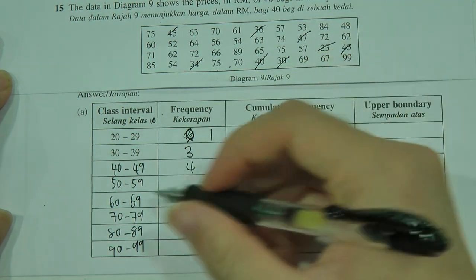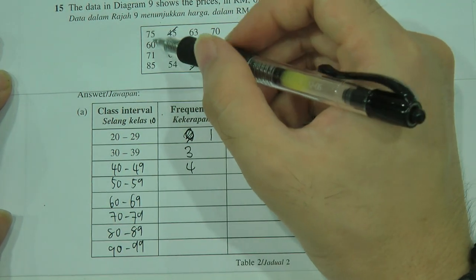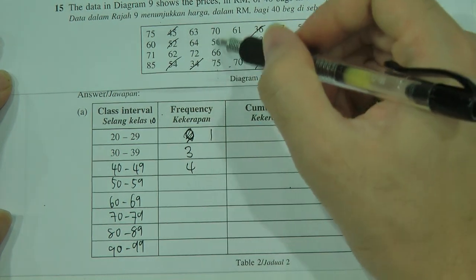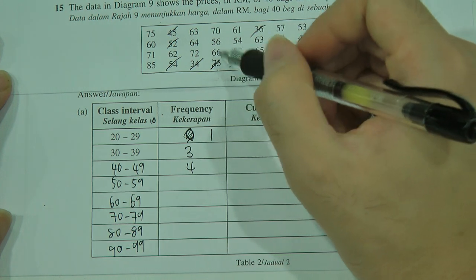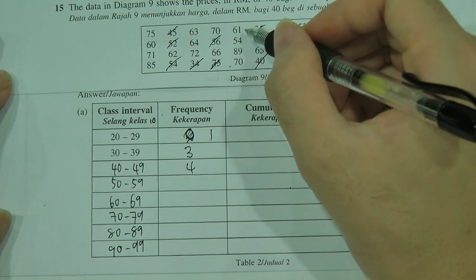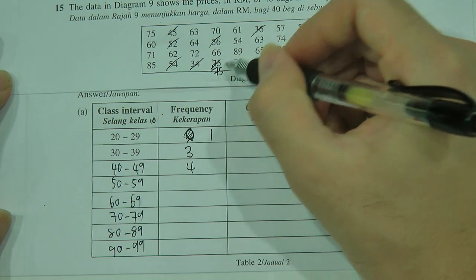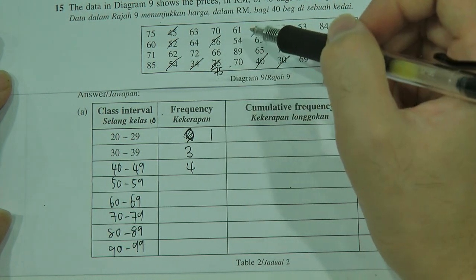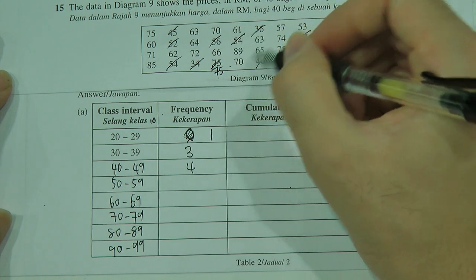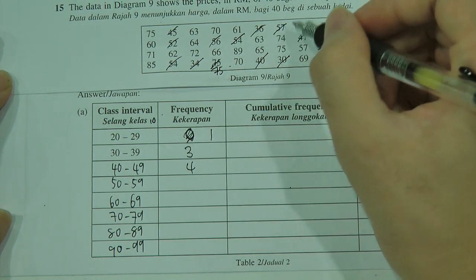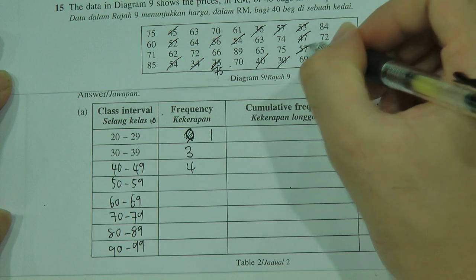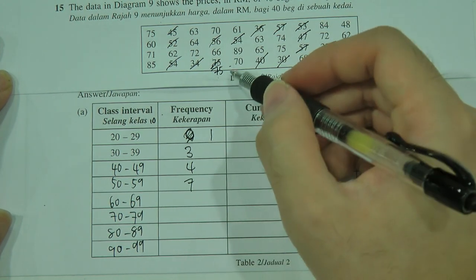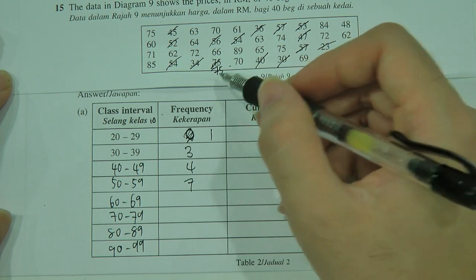So it's 4. 50 to 59, everything starts with 5. We have 1, 2, 3. Oh, sorry, this is 75. Let me write it. How many did I have just now? We have 1, 2, 3, 4, 5, 6, 7. Yes, we have 7. This is 75, and I already wrote it over here, so later I must include it.